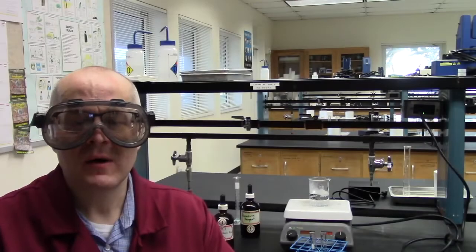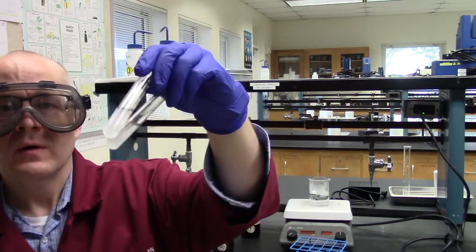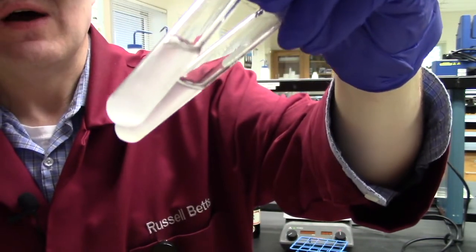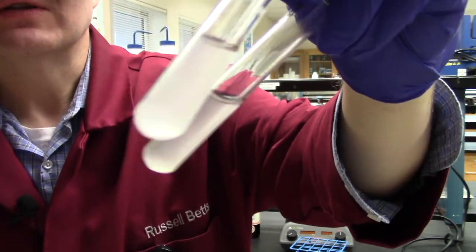Hey guys, let's continue on with our experiments with carbohydrates. Now we're going to do the hydrolysis of a polysaccharide. I've got 2 test tubes filled with starch. Let me grab them for you. There you go. As you can see, starch is basically more or less a cloudy suspension. It's just kind of how they look.